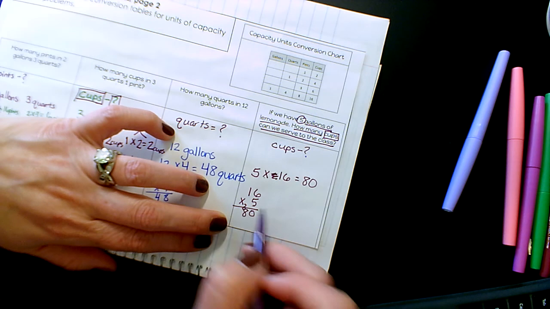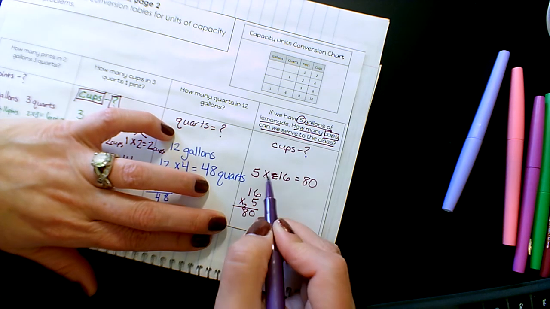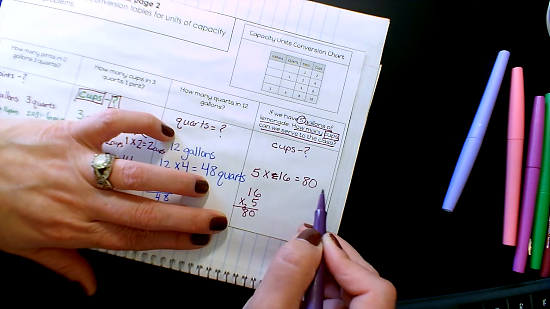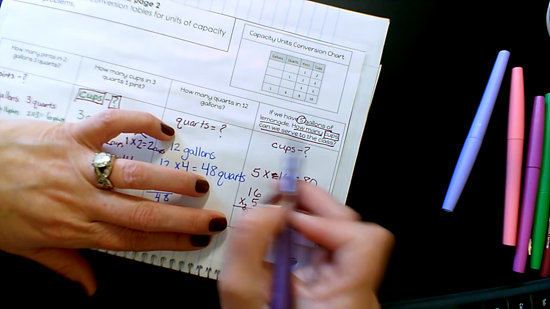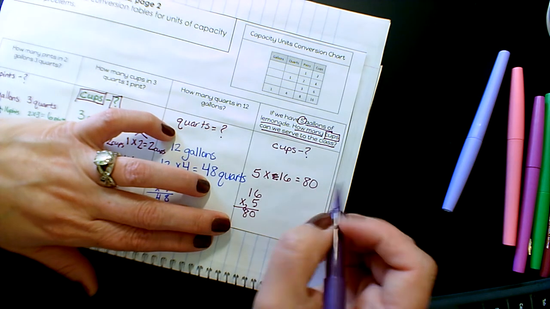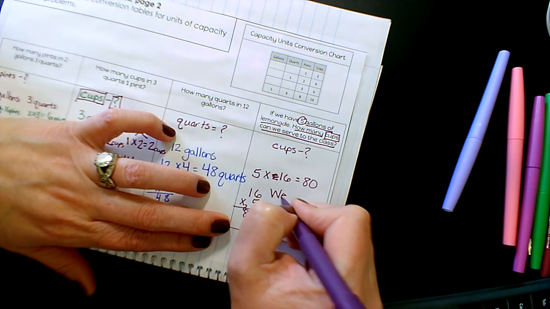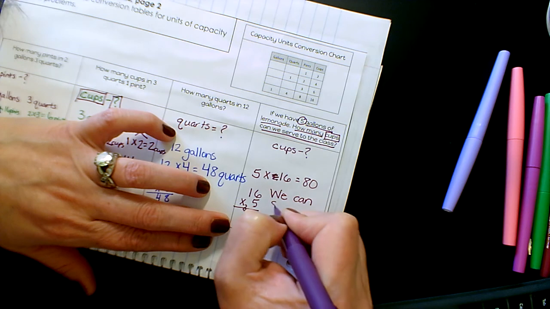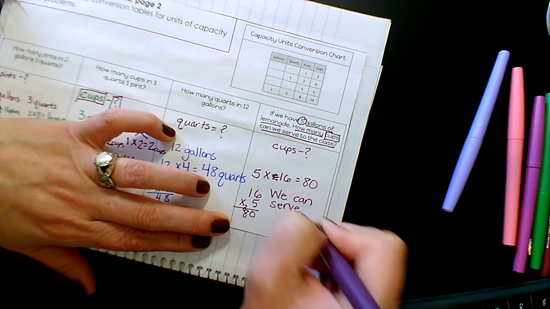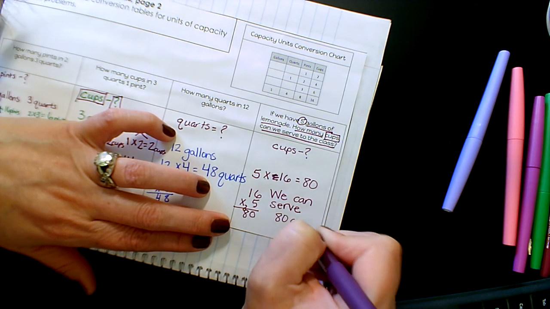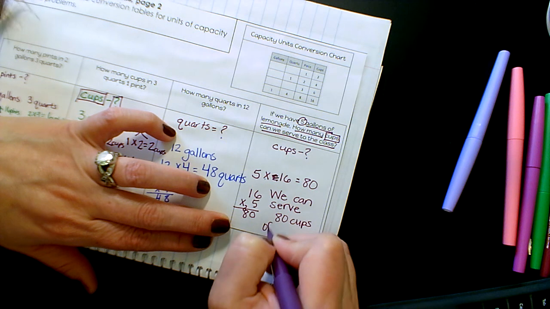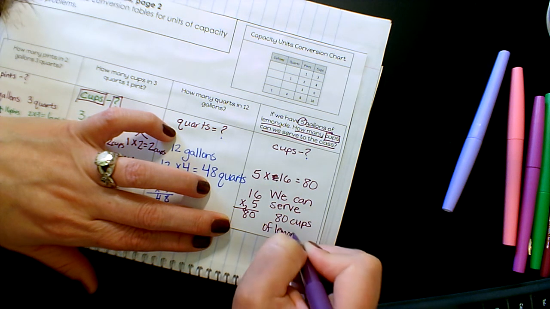No, because there's no other place value. So 5 times 16 is 80. How many cups can we serve to the class? We can serve 80 cups of lemonade.